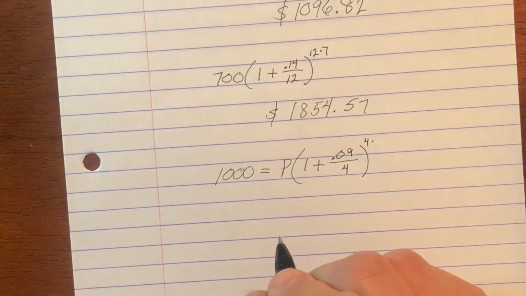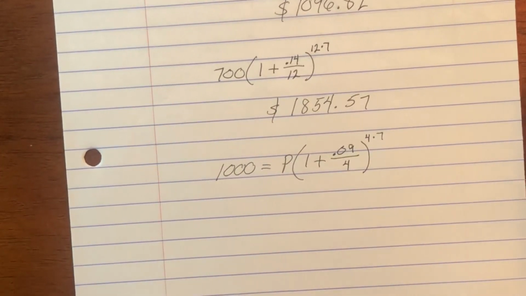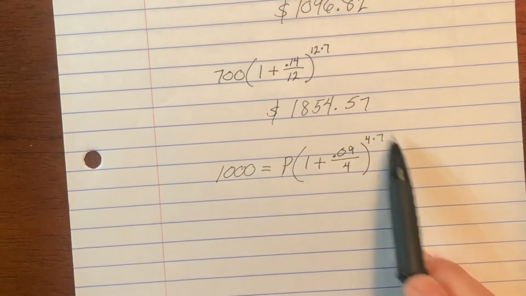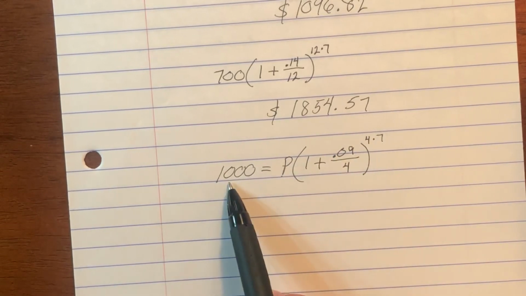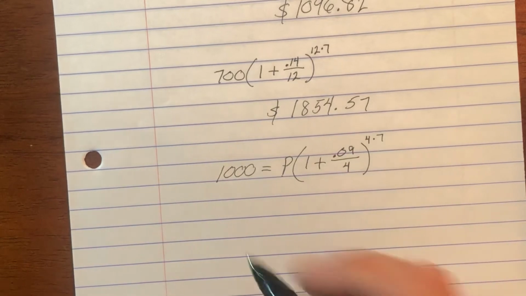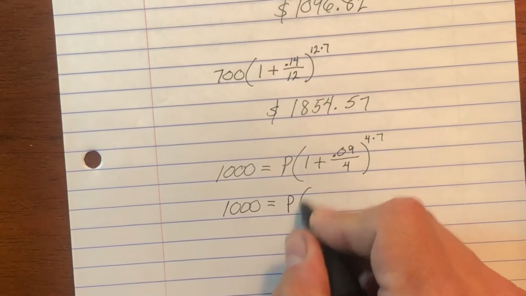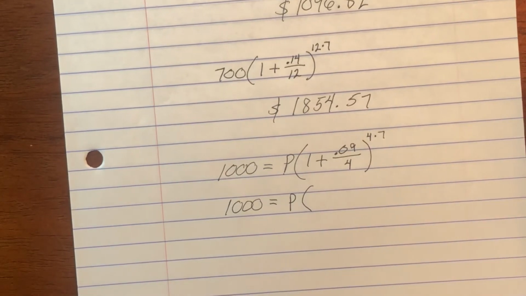And the number of years is 7 years ago. So we have to do some algebra for this. It's P times whatever number this is equals 1,000. Well, let's just figure out what that number is. So we can have 1,000 equals P times some number here. So let's figure out what this is right here.